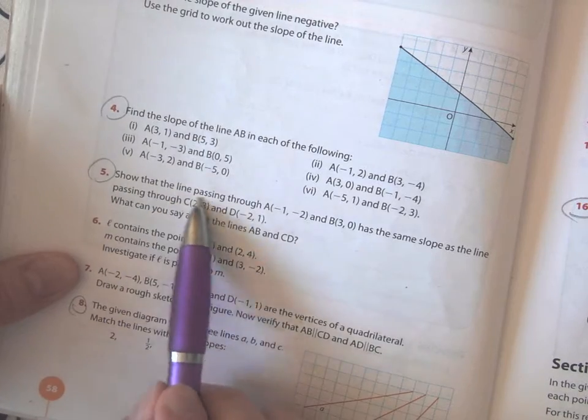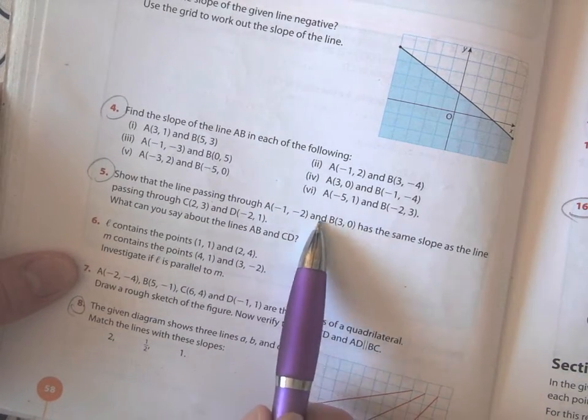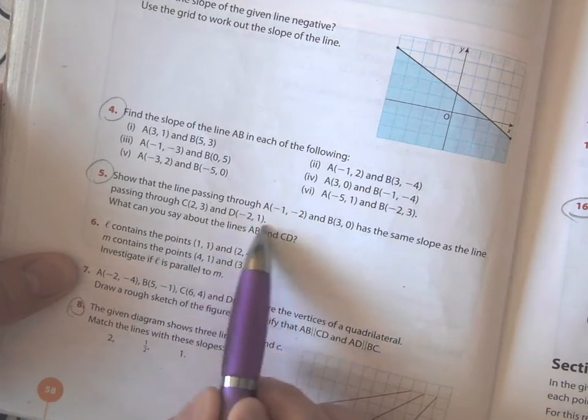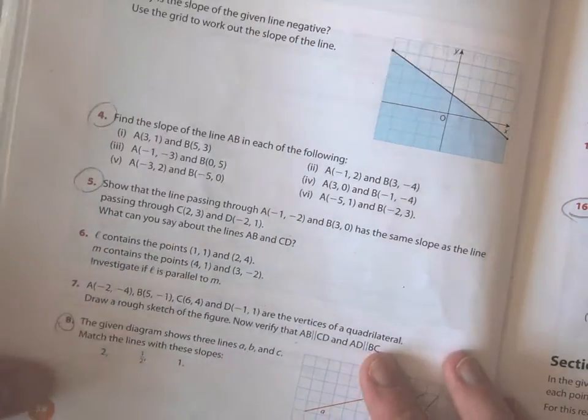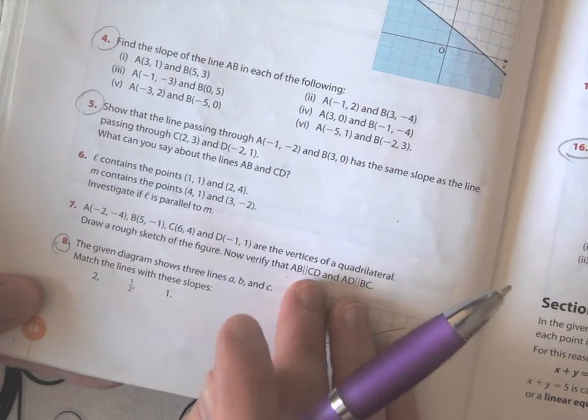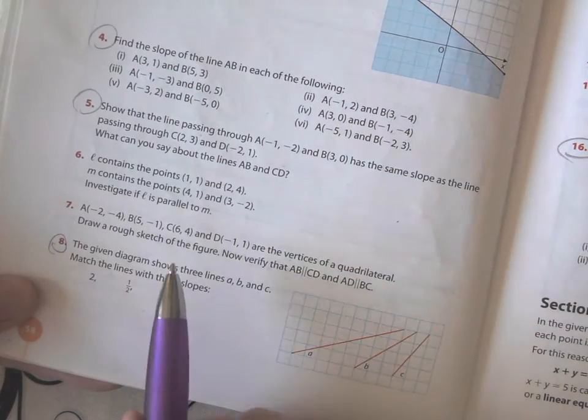Question 5, showing that the line passing through A and B has the same slope as the line passing through C and D. So you're going to do the slope of AB, you're going to do the slope of CD, and you should get the same answers. What can you say about lines AB and CD? Well, if the answers are the same, then the lines are parallel.